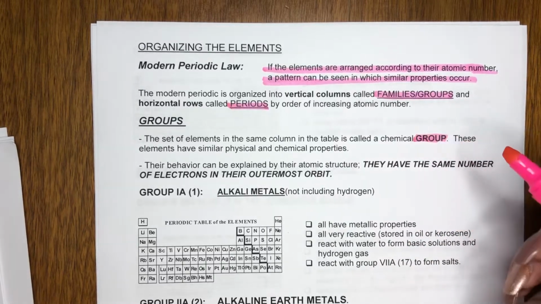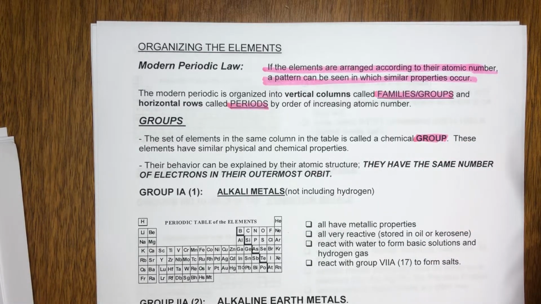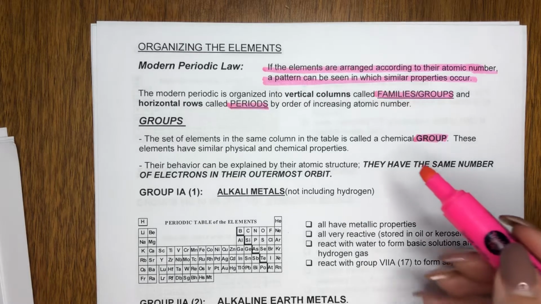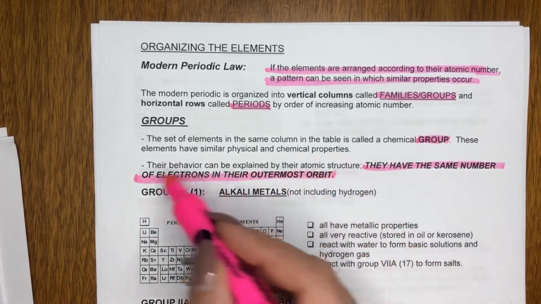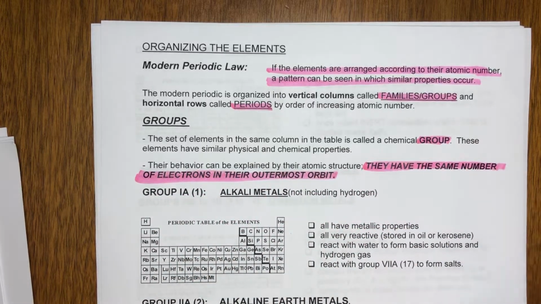They have very similar physical and chemical properties. Their behavior can be explained by their atomic structure. They have the same number of electrons in their outermost orbit. So it's the number of valence electrons that determines the properties of the group.